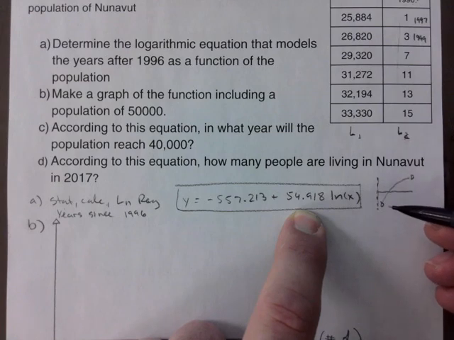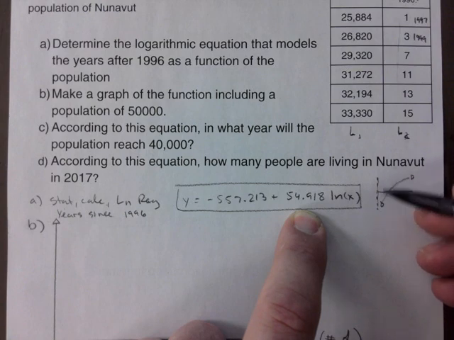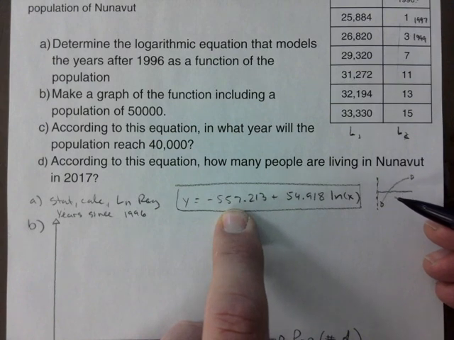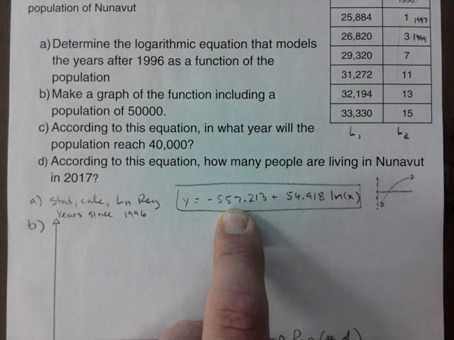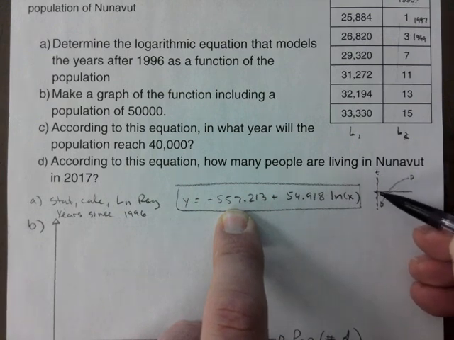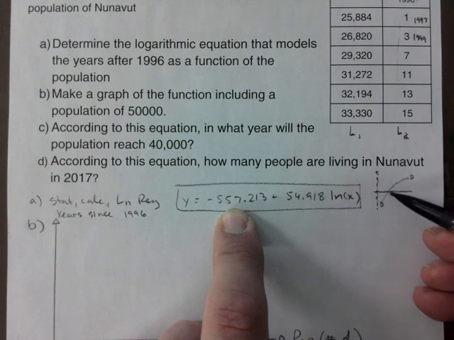There's an asymptote there, right? It never touches. And so we know that there's a 0.1 negative 557, which for us in this particular case will not be relevant, because time is only positive. So we start at the x-intercept and move forward.